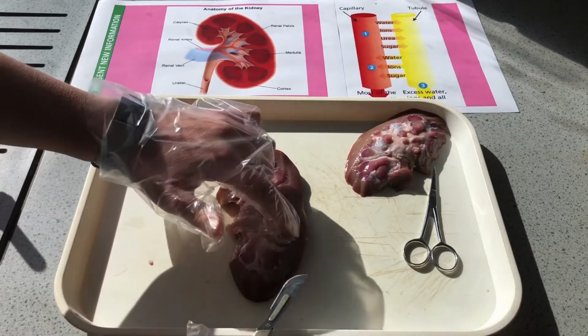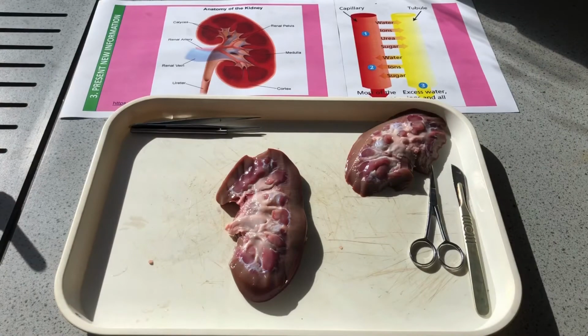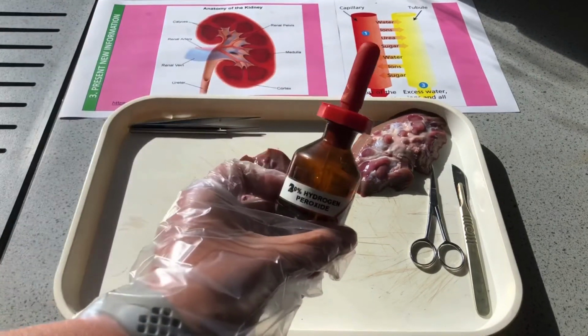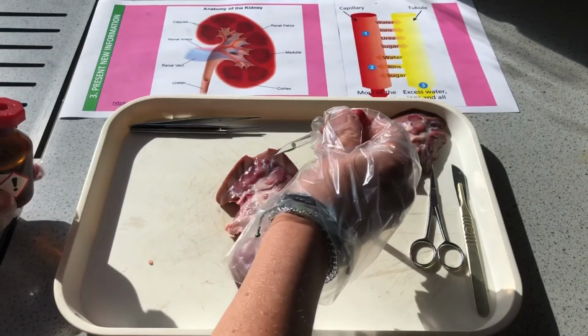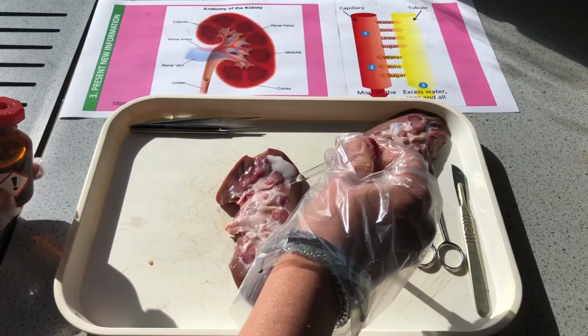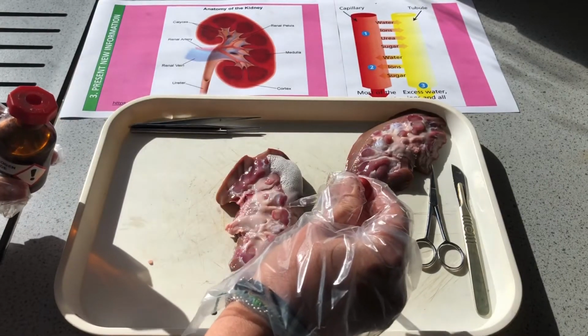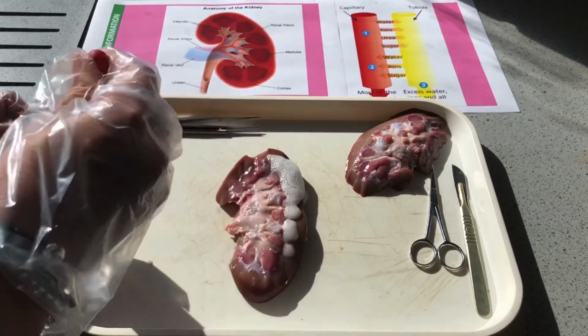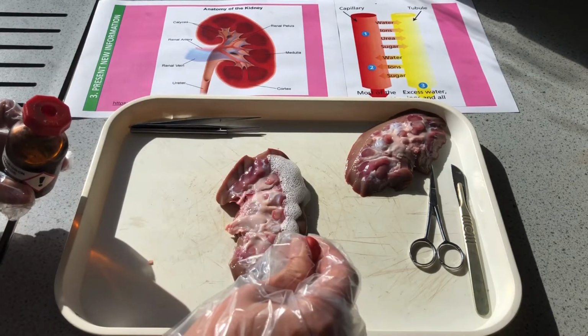So we've got all of these tubules down here, and to reveal those a bit better, I'm going to use some hydrogen peroxide. Give that a bit of a fizz. This is going to take away some of the flesh of the kidney, so that we can then reveal those tubules.